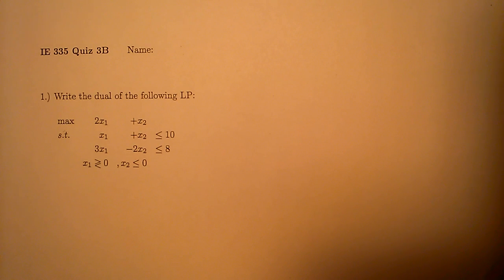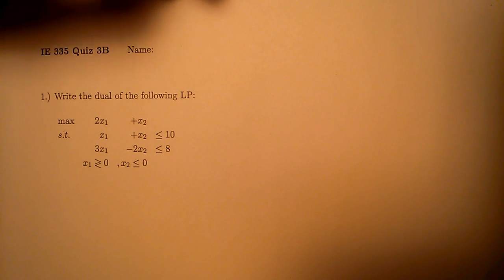Okay guys, right now I'm going to solve the quiz version B from class on Friday. You see the first question asks you to write the dual of an LP. So again, a number of ways you could go about this to wind up at the same answer, but the first thing I'll always do is say the dual of a max problem is a min problem.